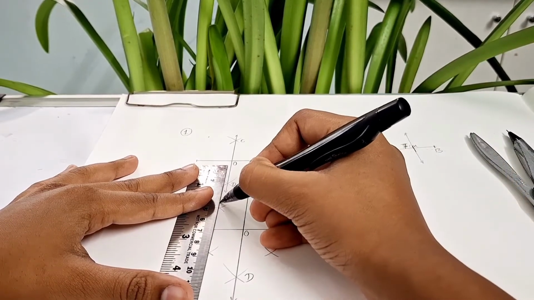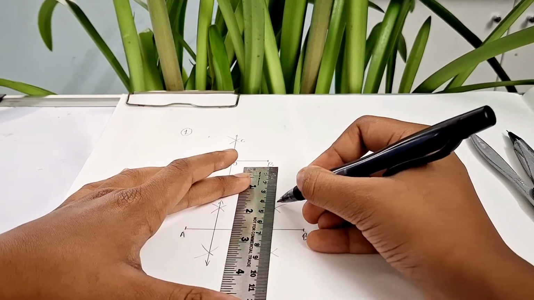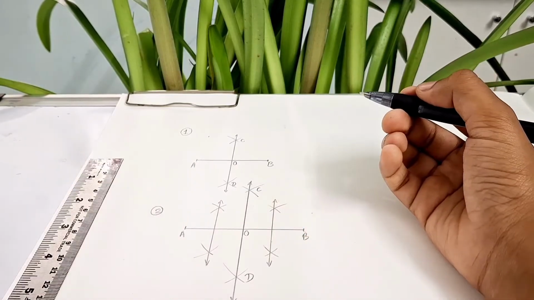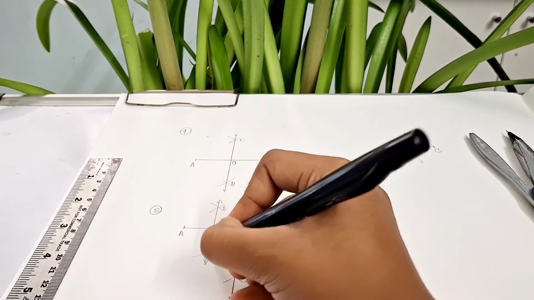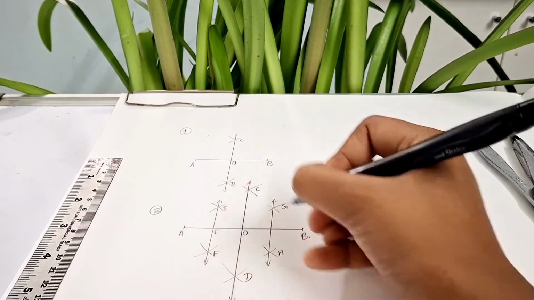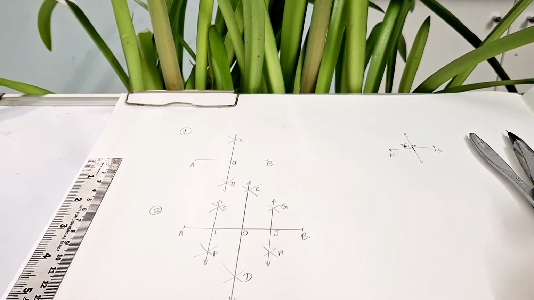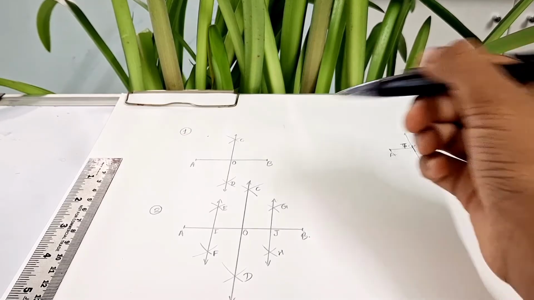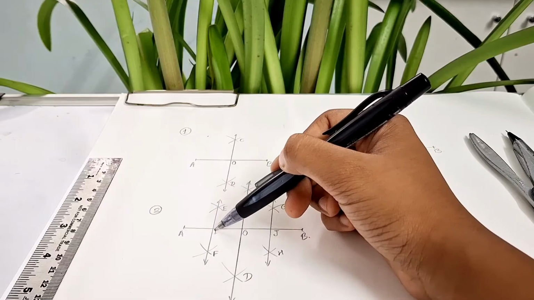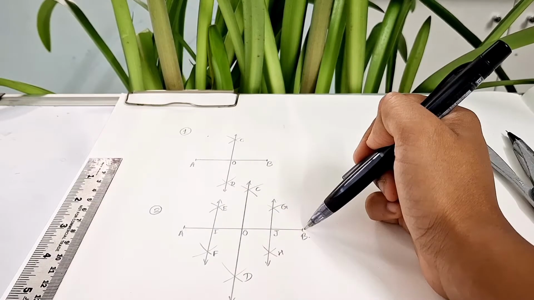Now I will join the points and do not forget to label the points. The second construction is complete. This way we have divided the line segment AB into 4 parts. Part 1 is AI, part 2 IO, part 3 OJ and part 4 JB.